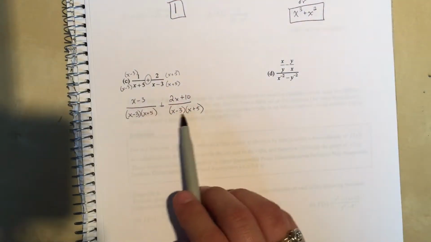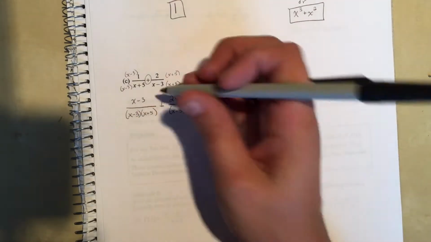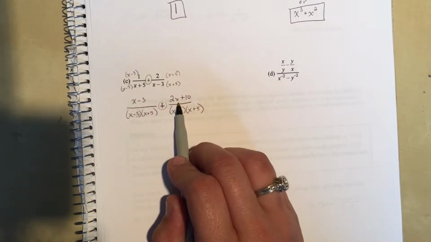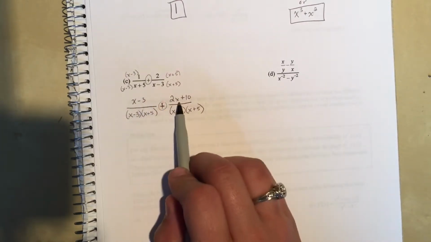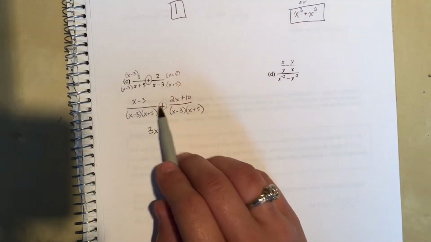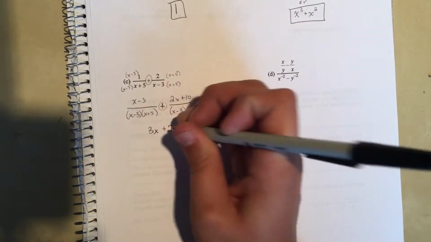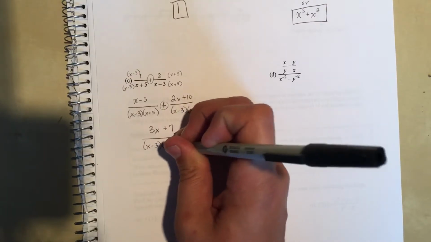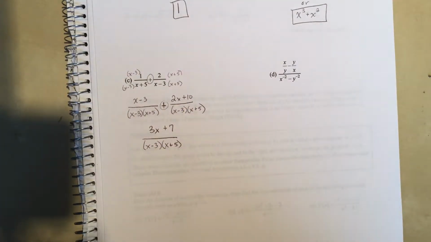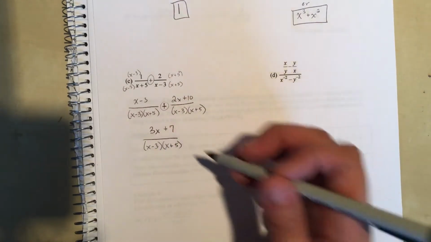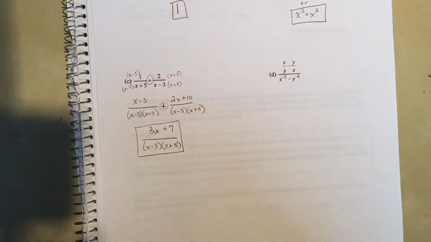Okay, so now I have common denominators, so I can put these two fractions together. And I'm putting the two fractions together by adding. So I'm going to add the top of this fraction to the top of this fraction, and that just means I need to combine like terms. So x plus 2x is 3x, and negative 3 plus 10 is 7. And that's all over x minus 3, x plus 5. Okay? Looking at the top, it doesn't factor, so it's not going to cancel with anything in the denominator, so I'm done. Okay? So we've combined the fractions and simplified it and just made it into one fraction.